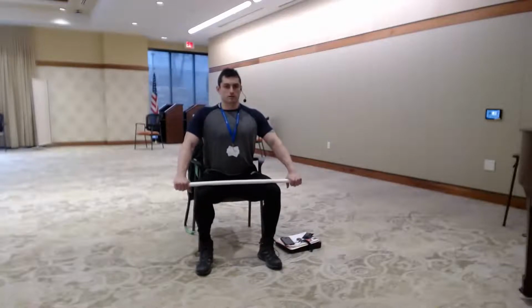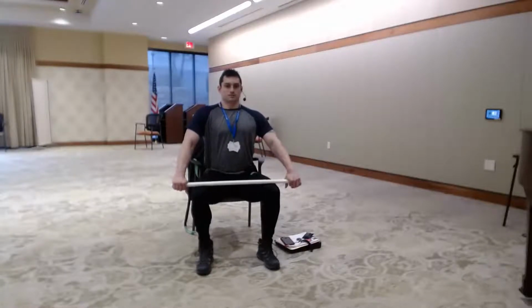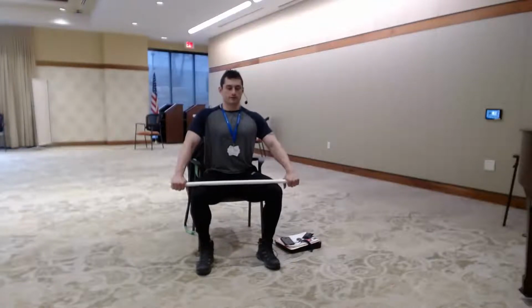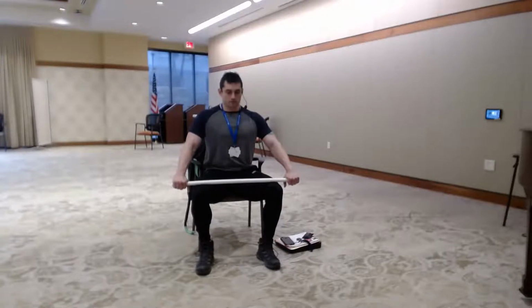All right, so in sequential order, in sequence, it's probably contract the glutes, contract the abdomen. Feel that starting to get pulled down by the abdomen. Feel the glutes posteriorly tilting the pelvis a little bit.